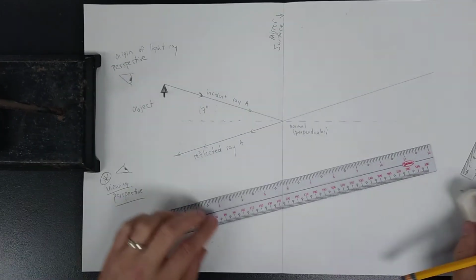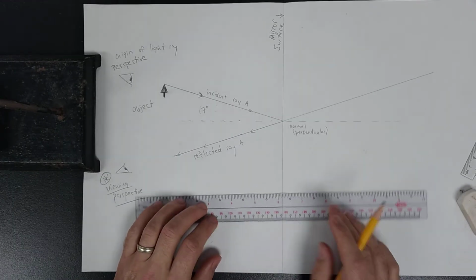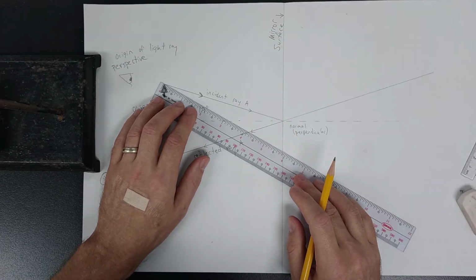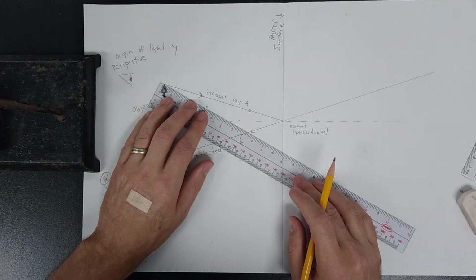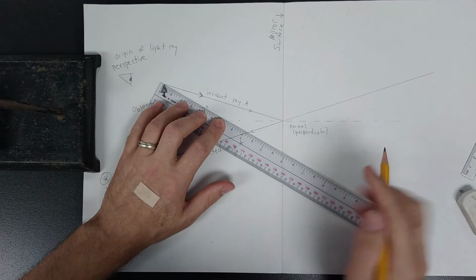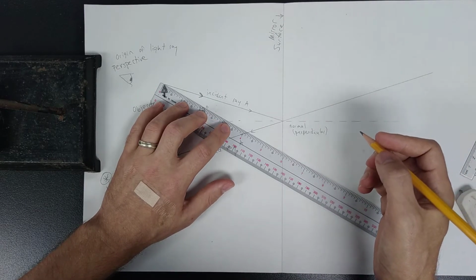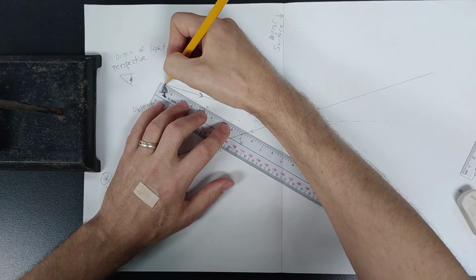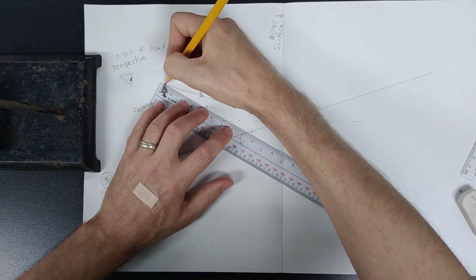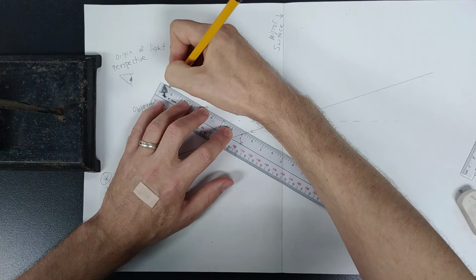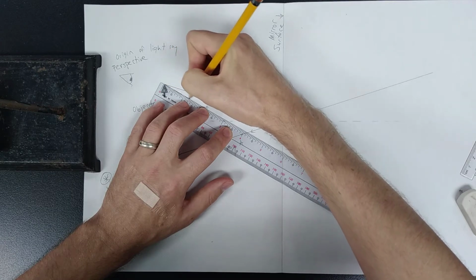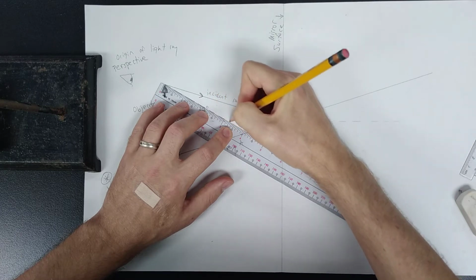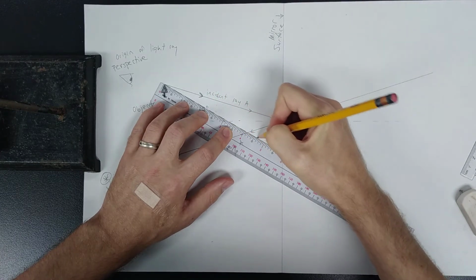Where exactly on that line? Well, we need to draw more rays to figure that out. So here we go. This is going to get a little bit messy, but that's okay. Actually, I'm going to do these light rays as long dotted lines, to try to help differentiate things a bit. So I'm drawing one more incident ray to the mirror. One more incident ray.